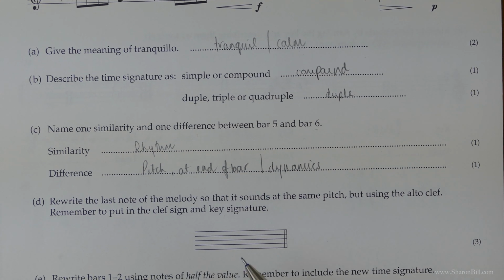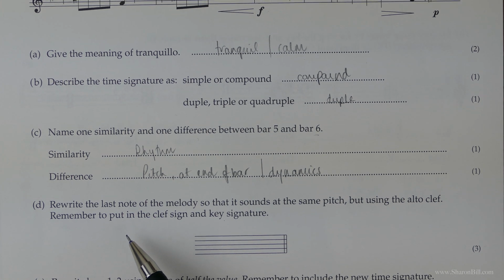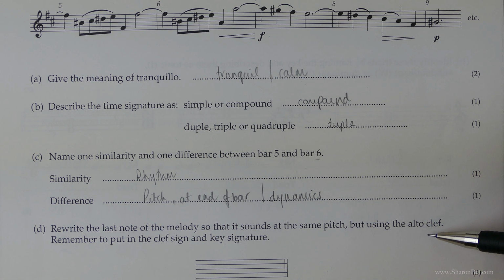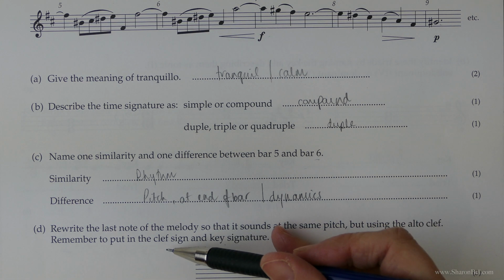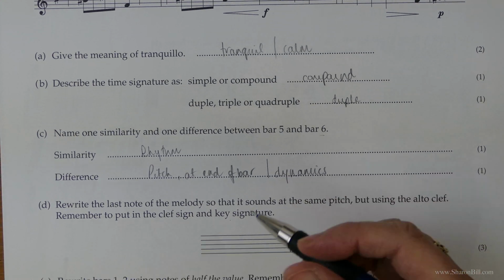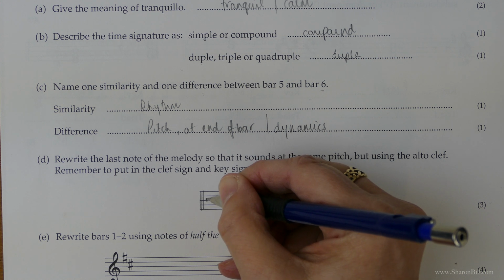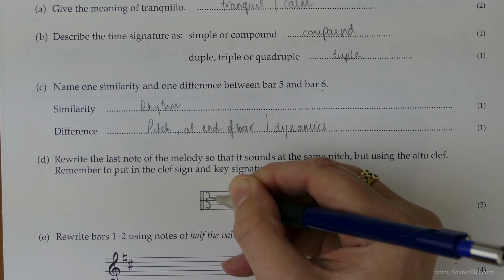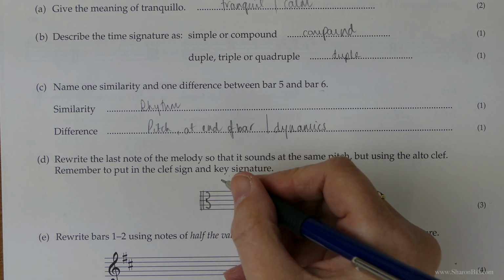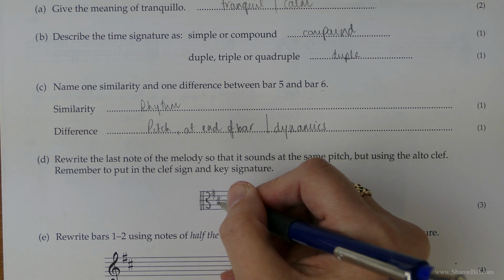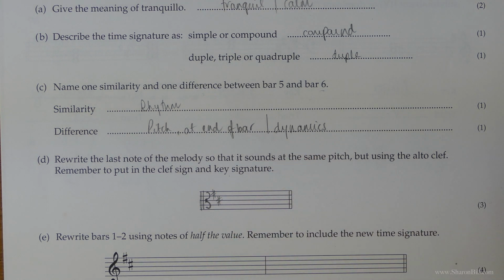Let's move on. So we're asked to rewrite the last note of the melody, which is this one here, so that it sounds at the same pitch but we're changing to alto clef. So we've got to put in the clef and the key signature. So let's do that straight away. So we want a double bar line to start with, and then the alto clef centres around this middle line. That's now middle C, and now the key signature will change. So F sharp is the top space and C sharp is that middle line where the middle C is.